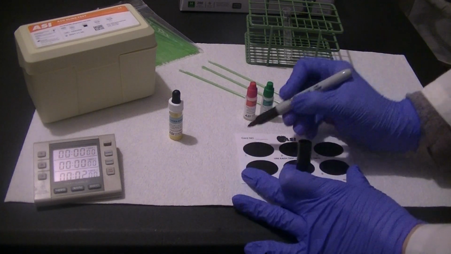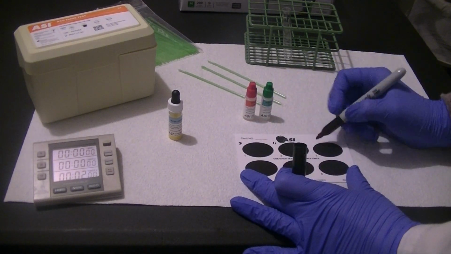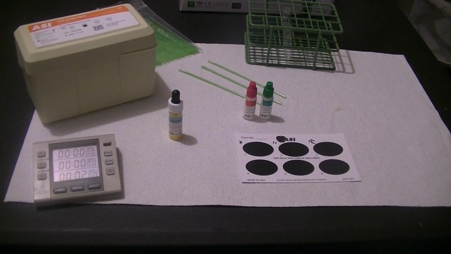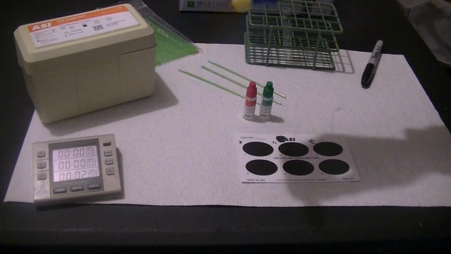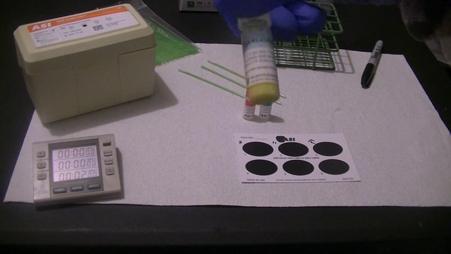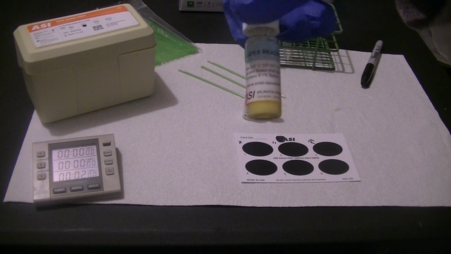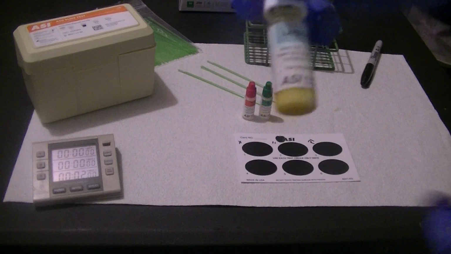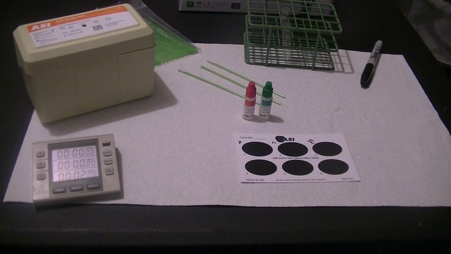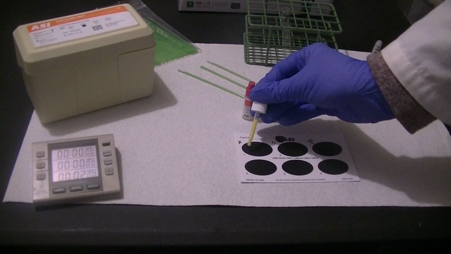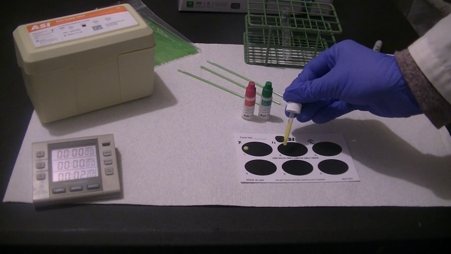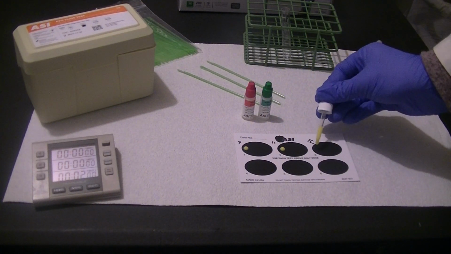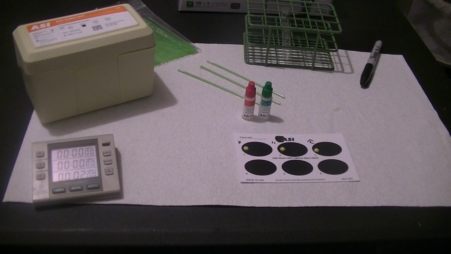So I'm going to label my card positive, negative, control, and patient. And this latex particle reagent that you see, you may notice, is kind of a yellow color rather than white, which is the color of the CRP and RF latex particles. And that's simply just a personal preference of this company. The company that makes this kit is called ASI, and they just wanted to make their latex particles yellow.